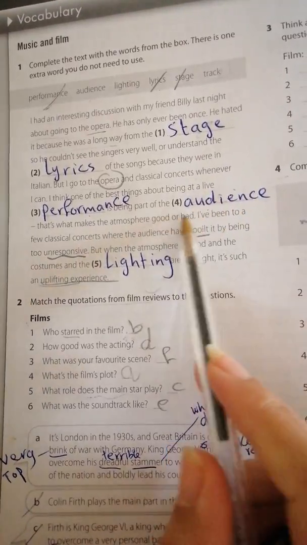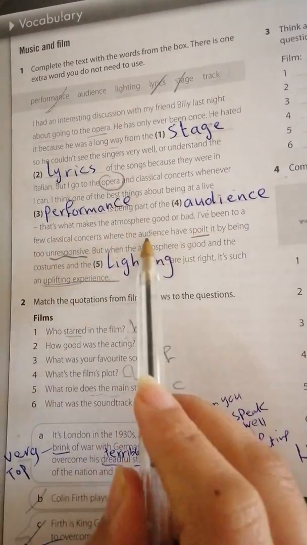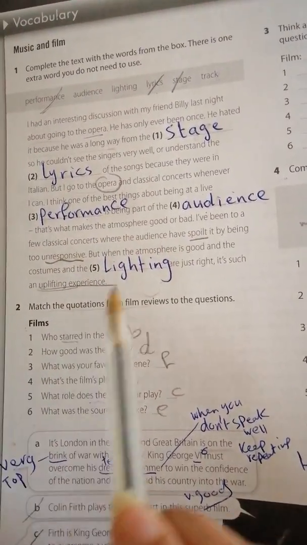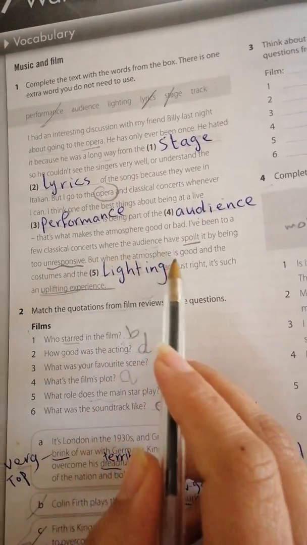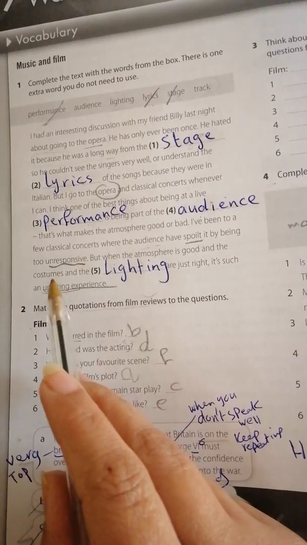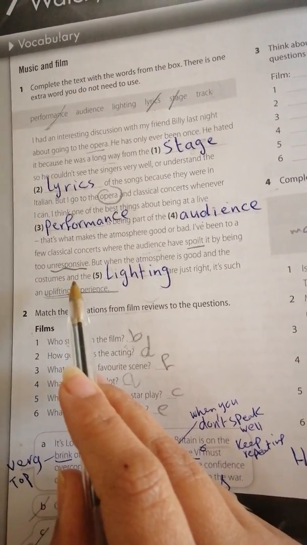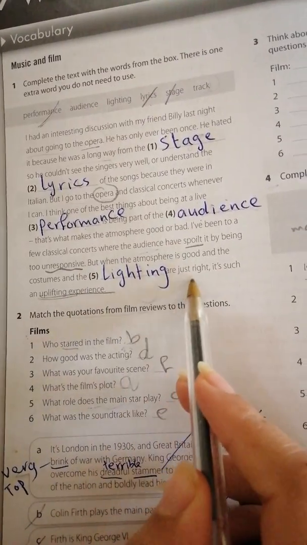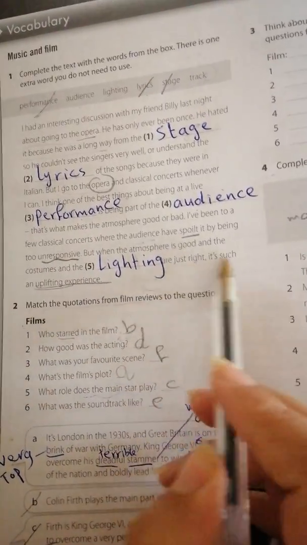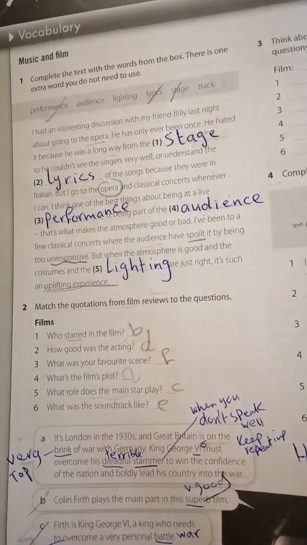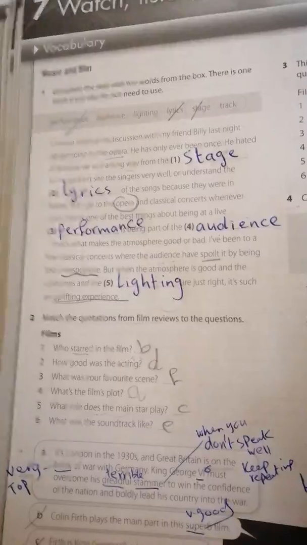So here he's saying that some concerts were good and others were bad because of the audience. But when the atmosphere is good and the costumes and the lighting are just right, here he's talking about the decoration of the stage, it's such an uplifting experience. So those are the words, and I think they are clear.